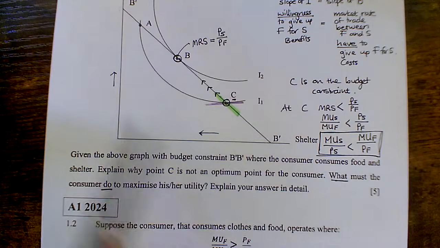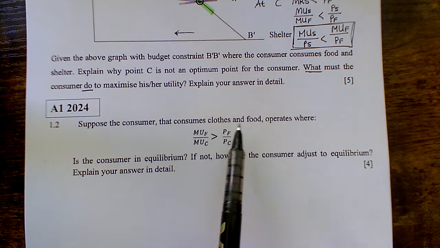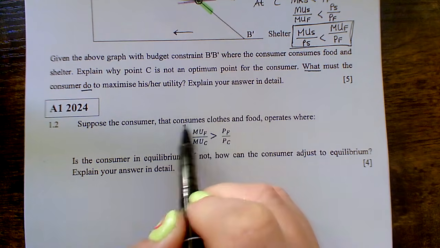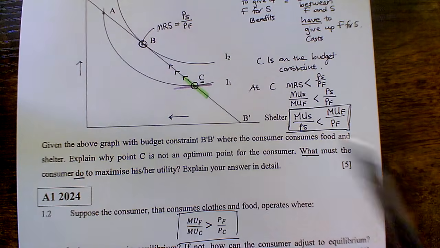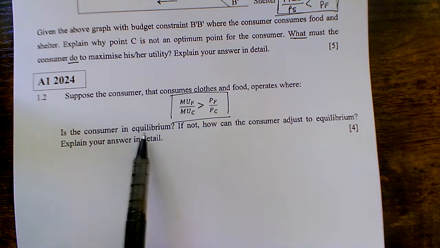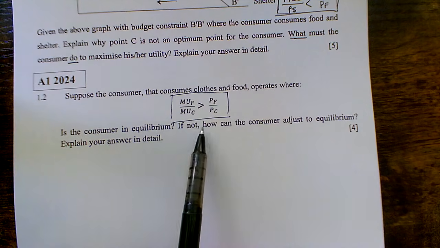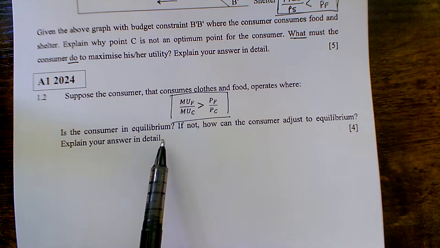The next question actually relates very closely to this exact analysis here. It asks us, suppose the consumer that consumes clothes and food operates where this is currently true. So you can see how this relates to the previous question. Is the consumer in equilibrium? If not, how can the consumer adjust to equilibrium? Explain your answer in detail.